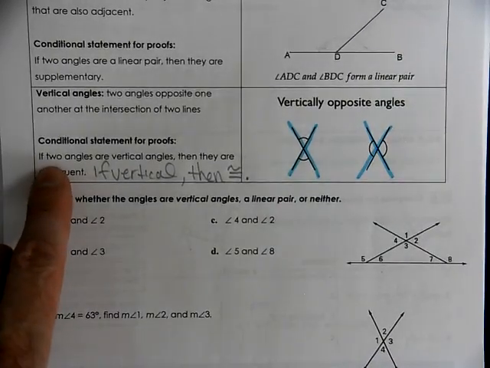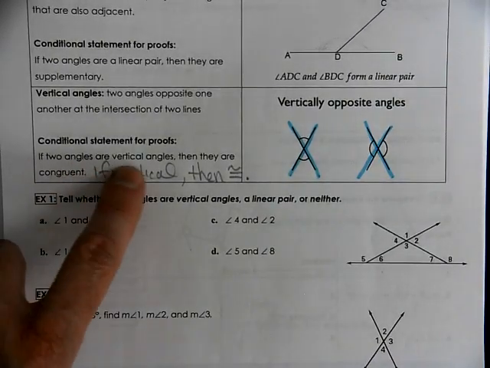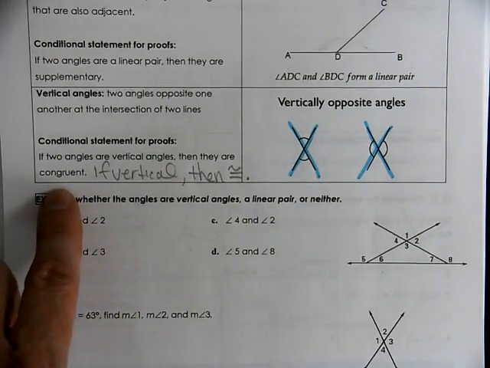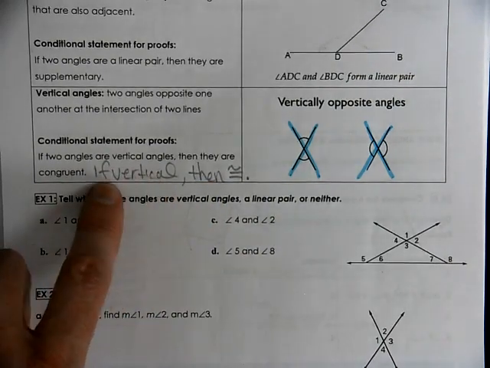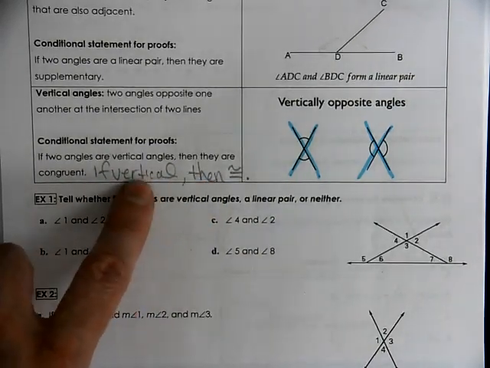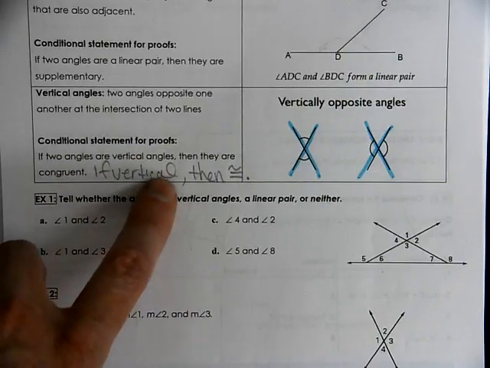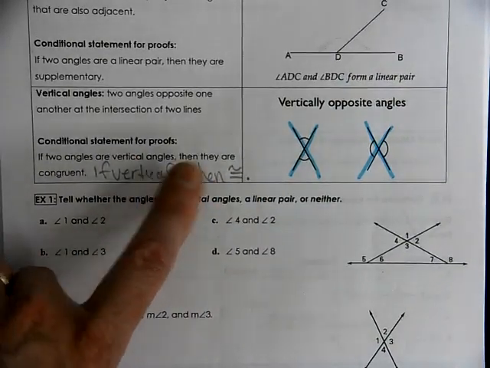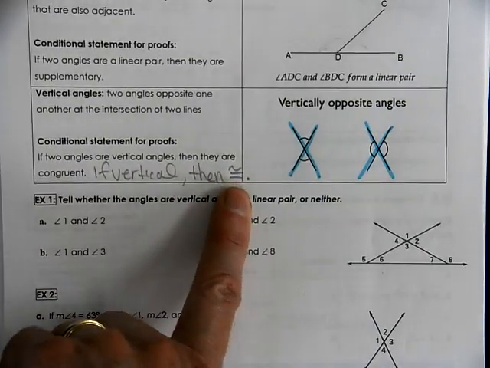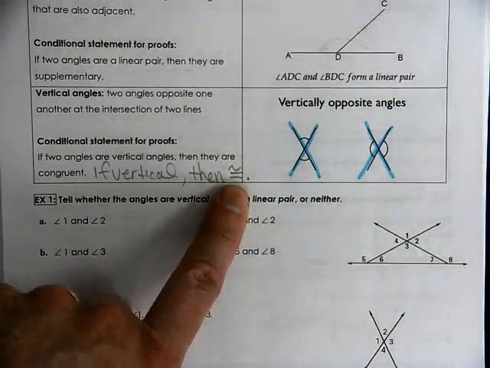If you like to use more words in your proof, if two angles are vertical angles, then they are congruent. That's just fine. This is as abbreviated as you can go. You have to have the if-then. You got to talk about vertical first, and you got to say that they're congruent. Vertical angles are congruent. And you know congruent means the same measure.